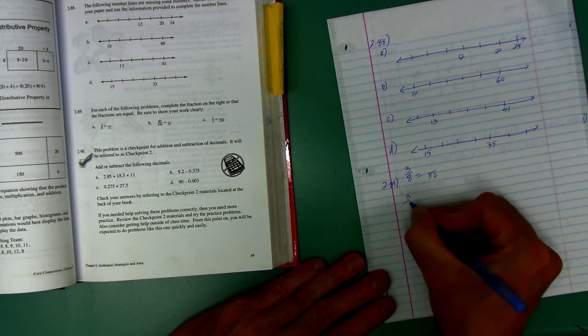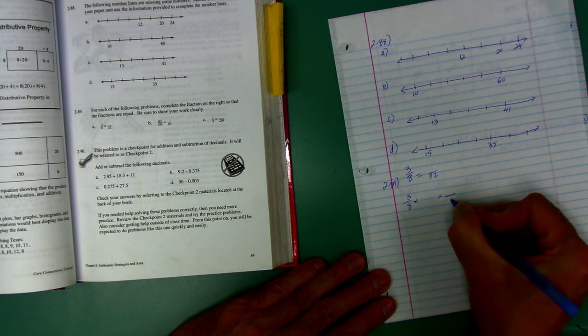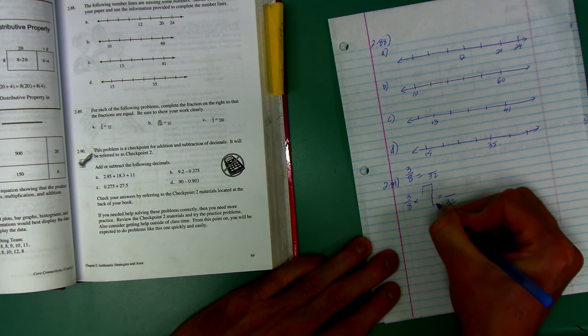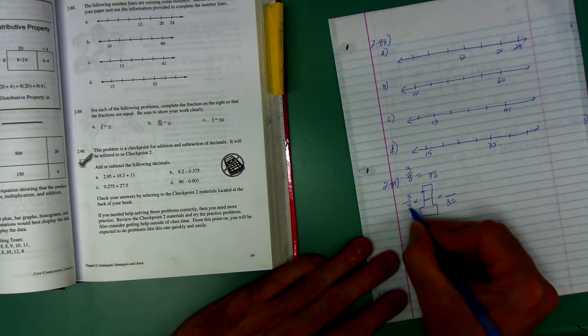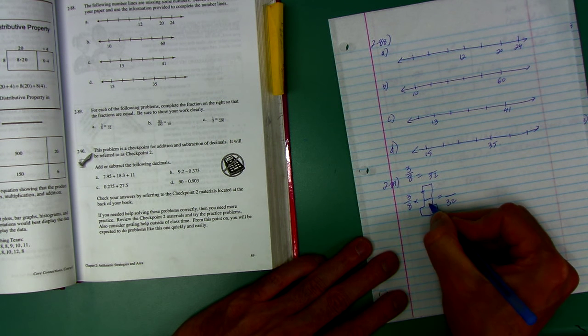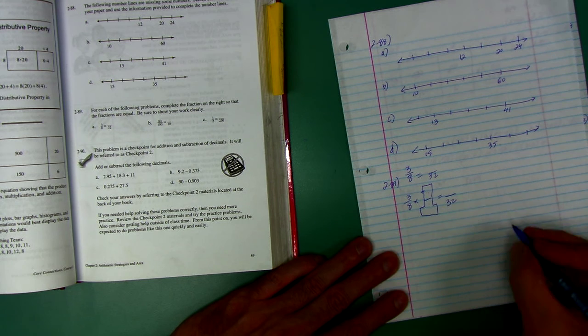If I want something to be equivalent, the only number I can multiply it by where it won't change its value, it might change its looks, but it's not changing its value, is a 1. So what did I multiply the 8 by to get that, and do the same thing? If that's here, the same number has to go on top for this to be 1. Okay, so that's your hint on that one.